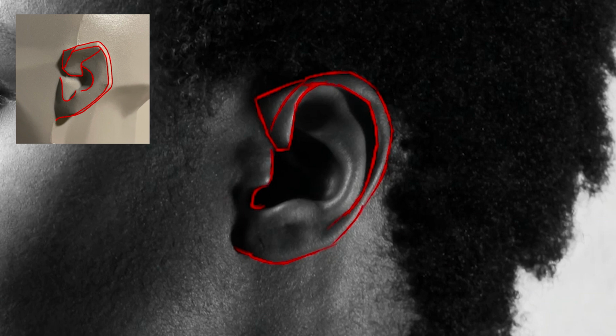Now, when you see these lines here and you actually compare them to the Asaro ear, one of the things that you might notice is that they are not exactly the same, right? And this, of course, is the adaptability of the Asaro method in action.